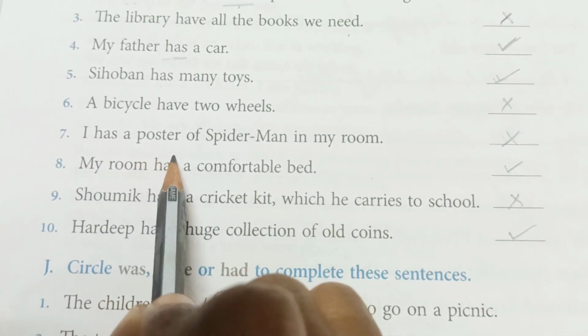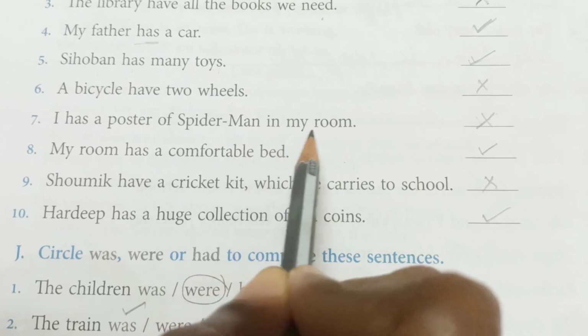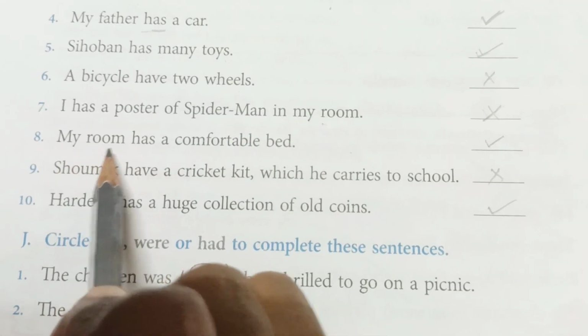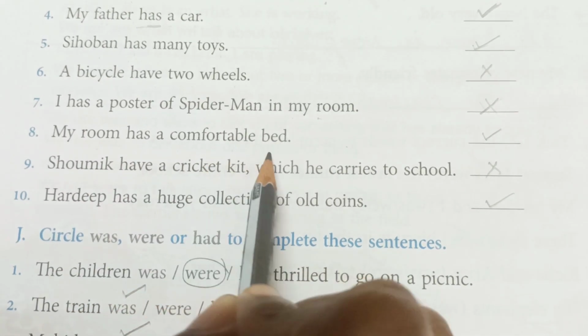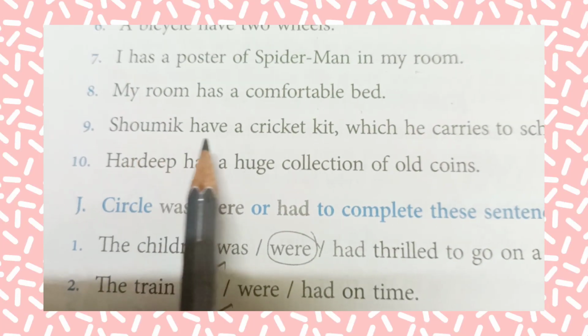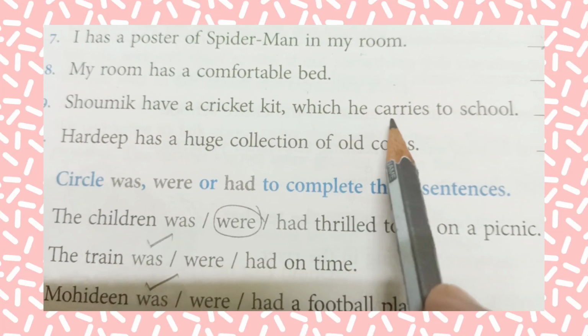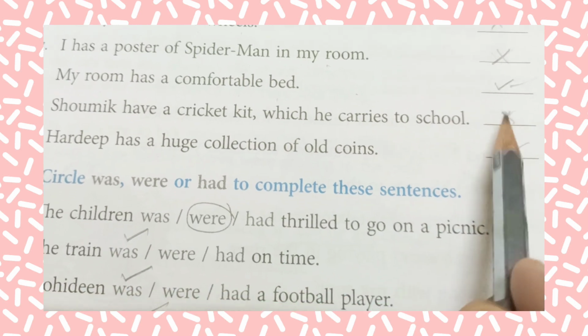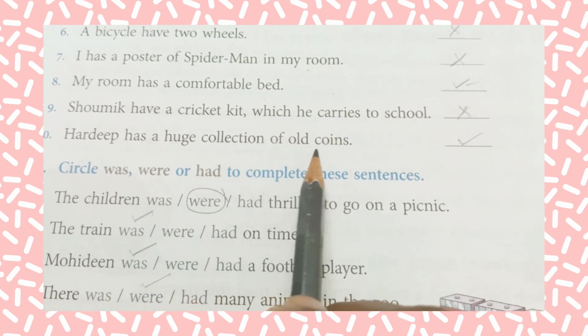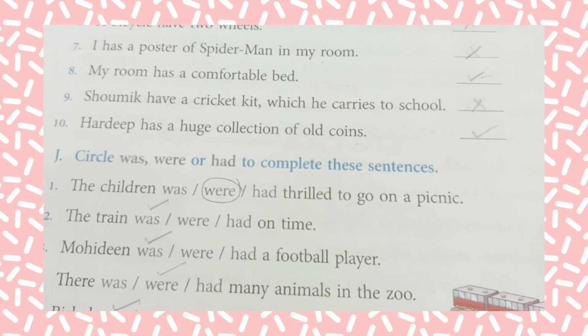I has a poster of Spider-Man in my room. This is wrong. My room has a comfortable bed. Put tick for that. Shomik have a cricket kit which he carries to school. It is cross. Hadip has a huge collection of old coins.